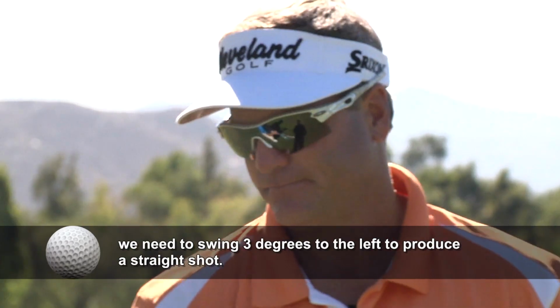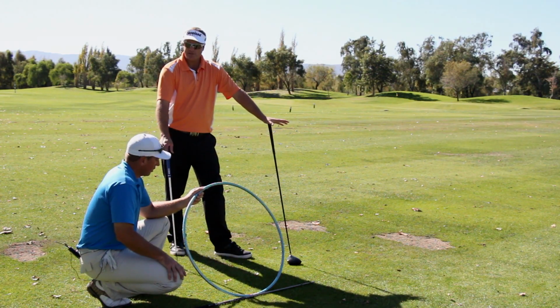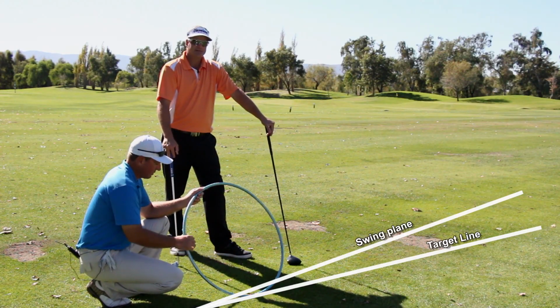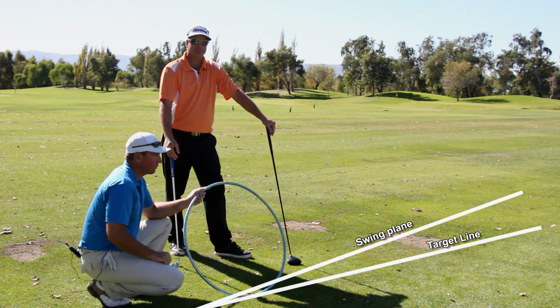Okay, so if we're hitting, what'd you say, 6 down or 5 down? Well, we'll talk about a pitching wedge, so we'll say 6 down. 6 down. Okay, so we're going to be hitting 6 degrees down on a pitching wedge. Okay. 6 down with the wedge, so it's going to be 3 to the left. We'd have to swing 3 degrees to the left with our swing plane.